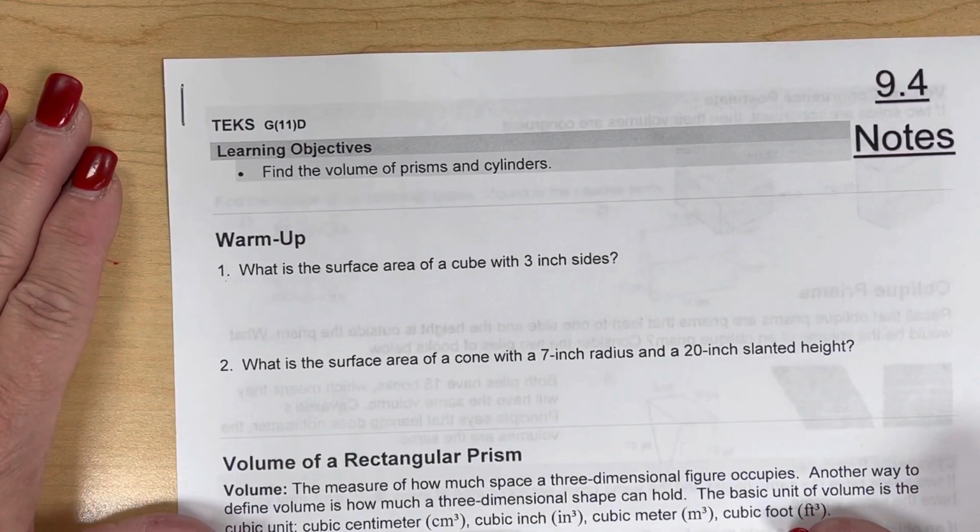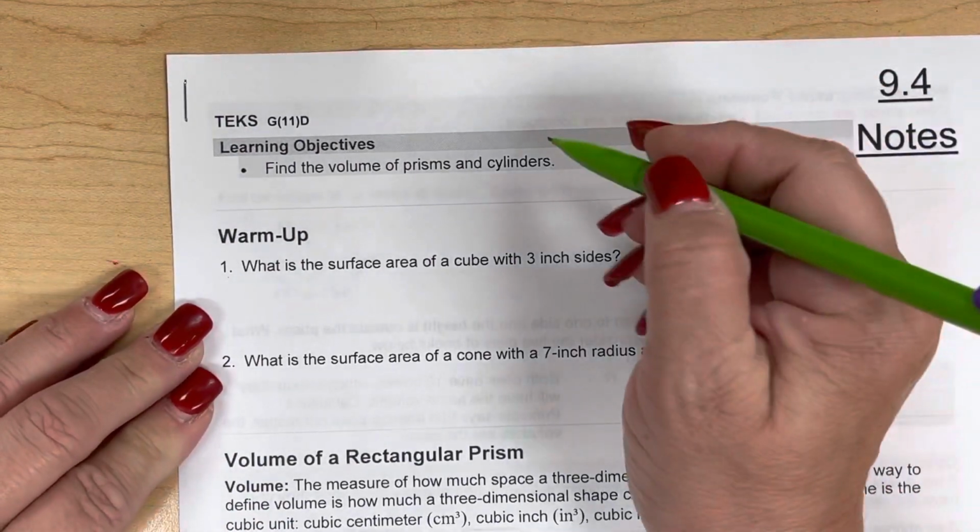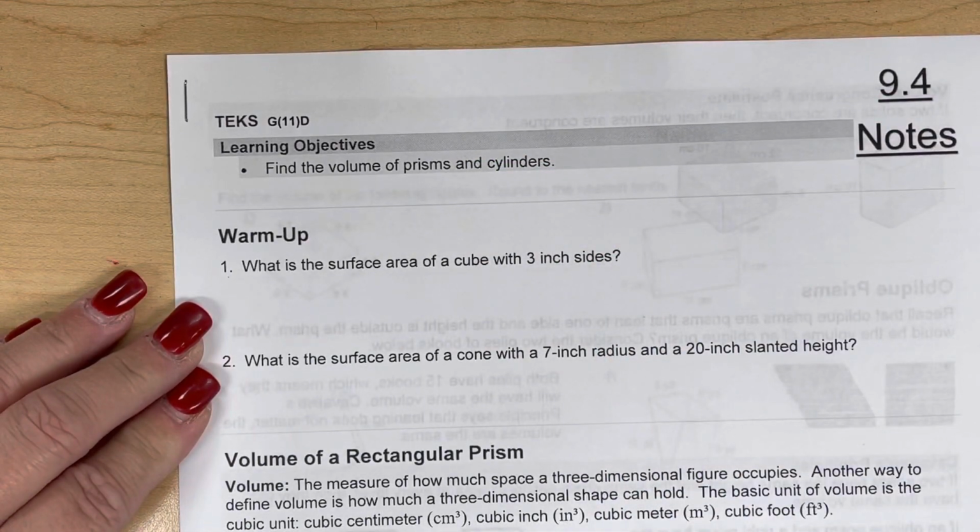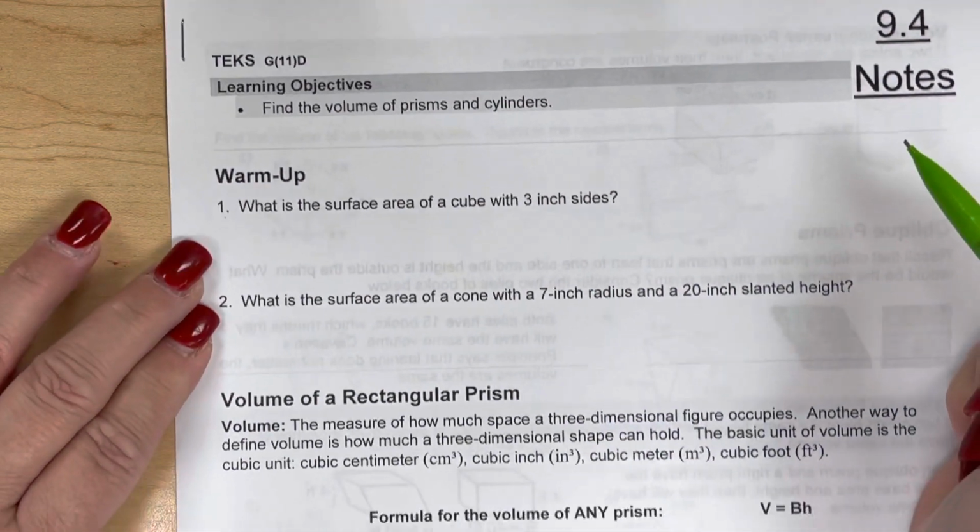Okay, today we're doing lesson 9.4. We're going to be finding the volume of prisms and cylinders. Let's take a look at the warm-up.